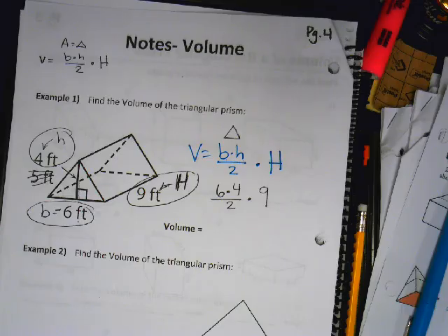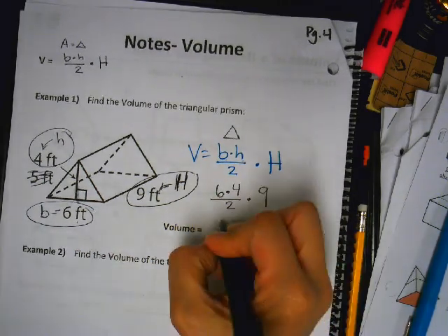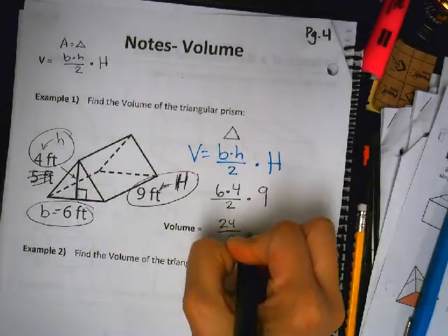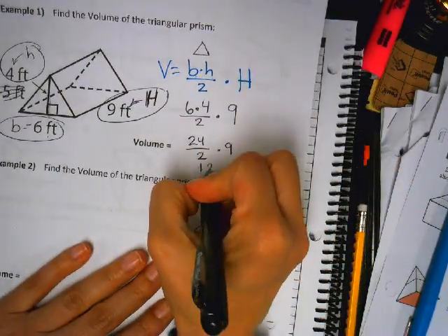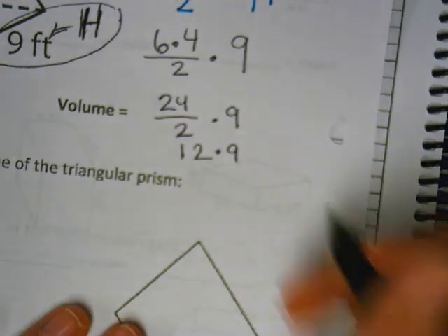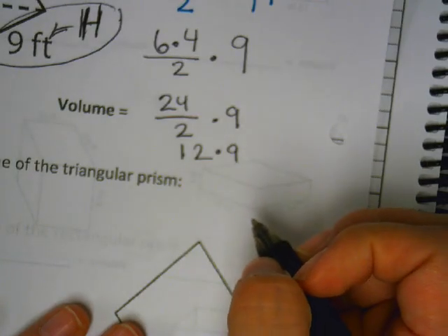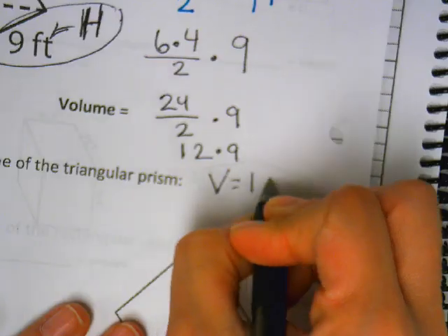And then I'm going to multiply it by my height. We good? Everybody okay? All right. What's 6 times 4? 24. 24 divided by 2 times 9. What's 24 divided by 2? 12. What's 12 times 9? 108. Nice. Very nice. So 12 times 9, which you guys have in your memory box. Love that. Volume is equal to 108.